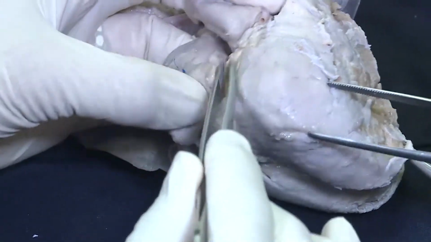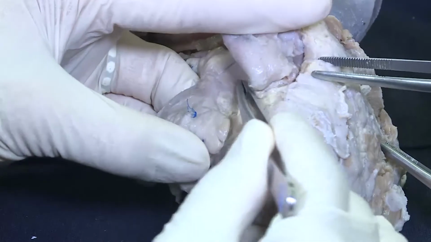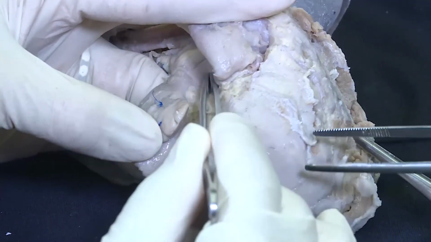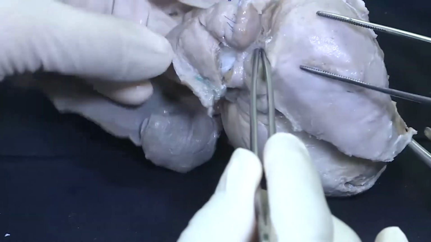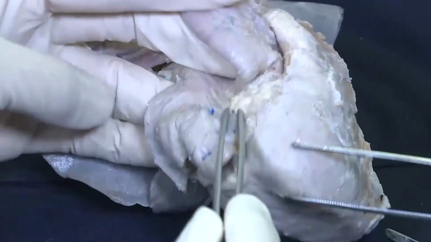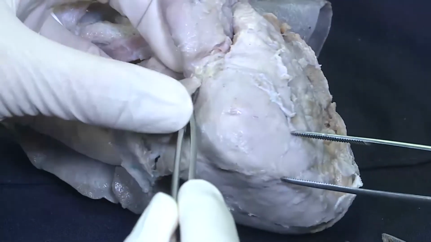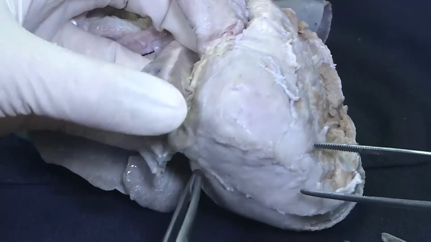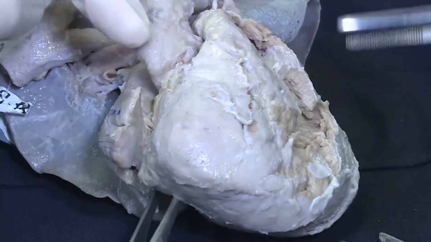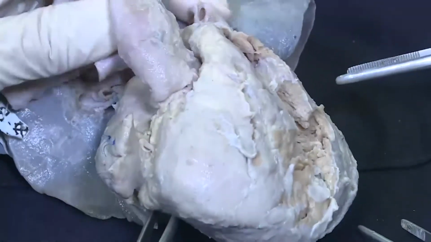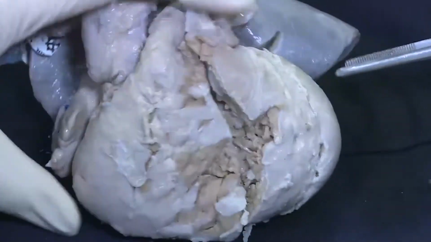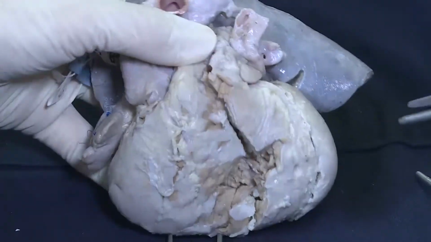So the Bachmann bundle should be a very important pathway in AVSD, and only this part and the crista terminalis part are the two pathways approaching the AV node from the posterior. So there is no anterior connection to the AV node. So it may be important to preserve these two pathways when we deal with atrial arrhythmia in AVSD patients after operation.